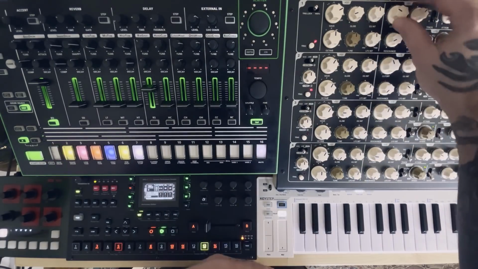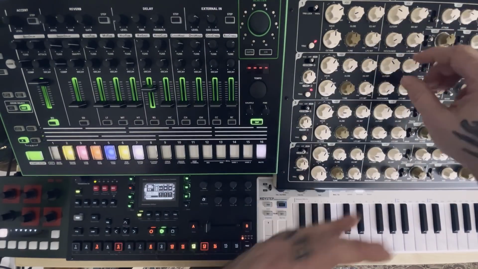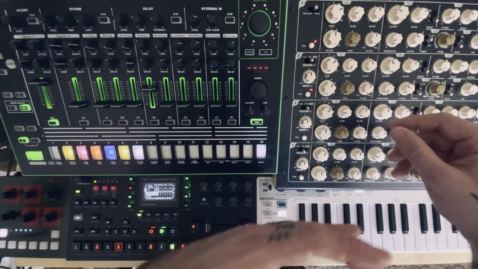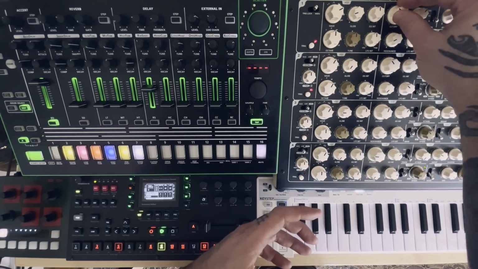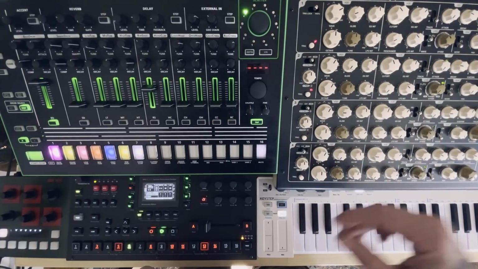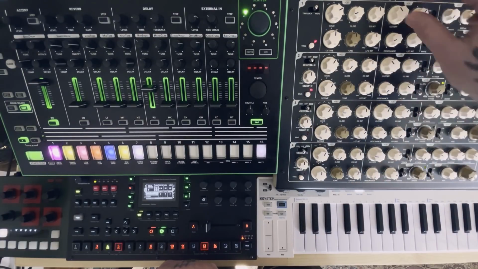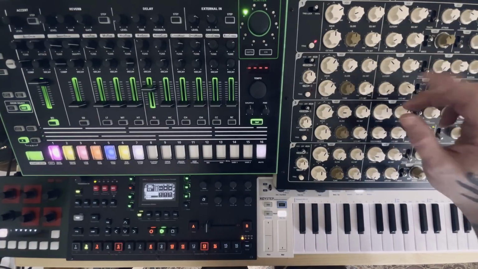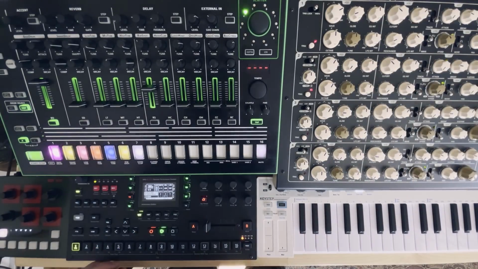What I like is having everything under my fingertips. I love to keep things evolving, and I don't like to do it with modulation. I want to do it with my hands. So now I can add track 3.